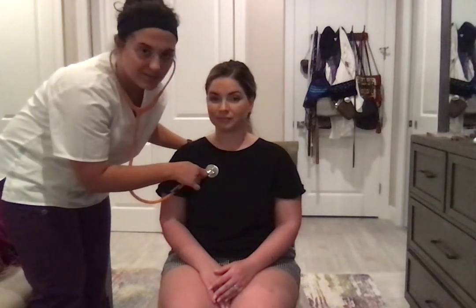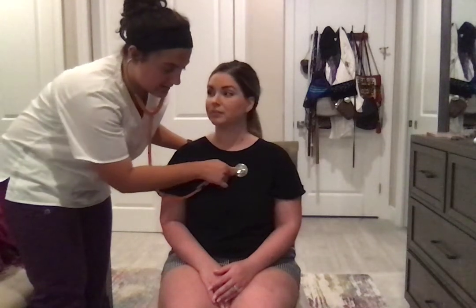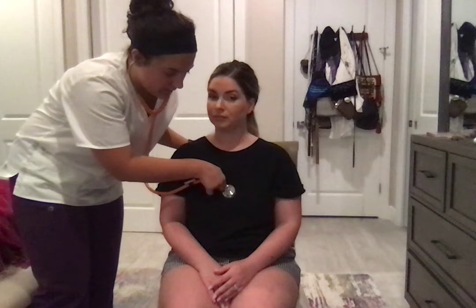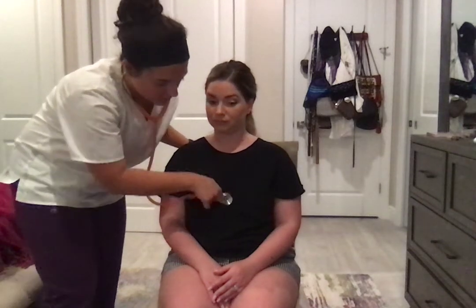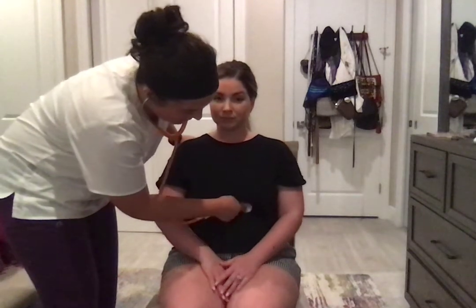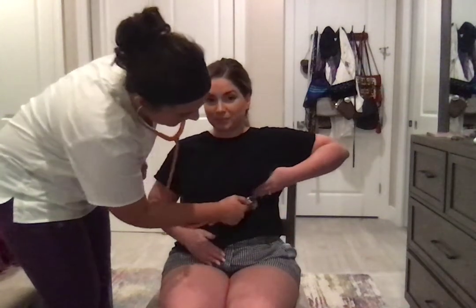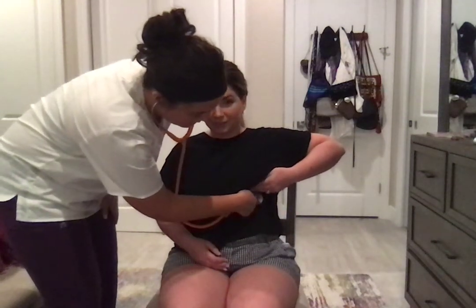And this is the aorta. This is the pulmonic valve. We have Erb's point, the mitral valve right here, and then if you could lift your breast up for me on this side, and then the apical valves.